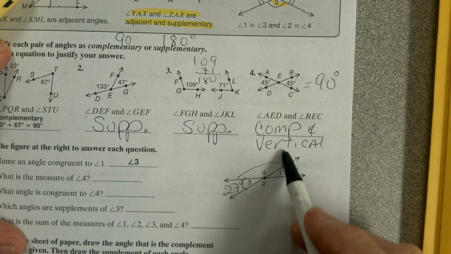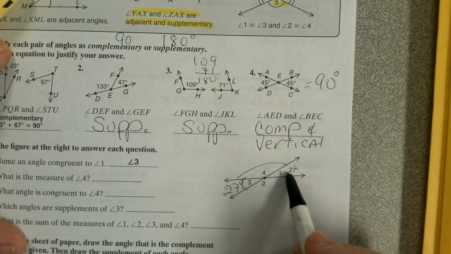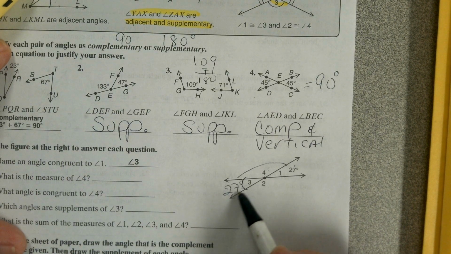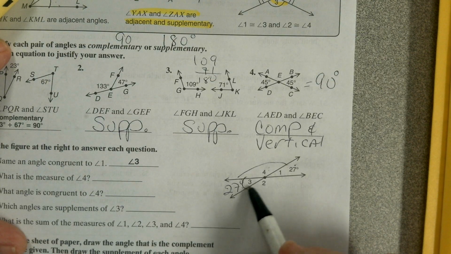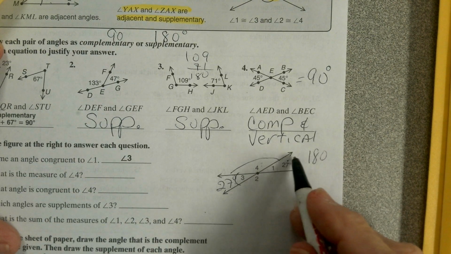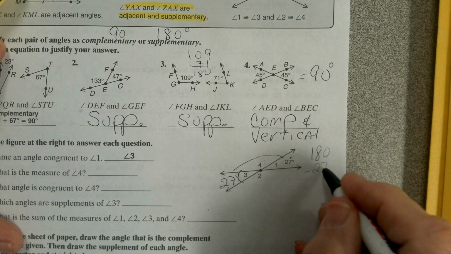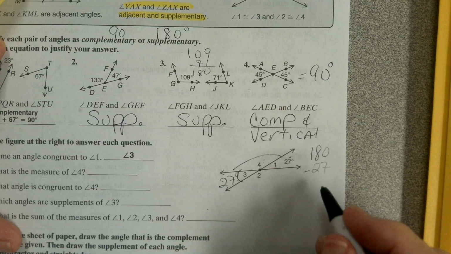And how do I know that even part of it's 27? It has nothing to do with this other one. Look at this. Isn't this a straight line right here? Mm-hmm. What is a straight line? The degrees of a straight line is 180. So I know that line is 180. Then I can take away this 27, and that'll tell me what's left.